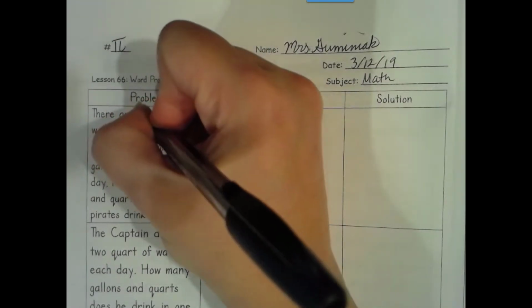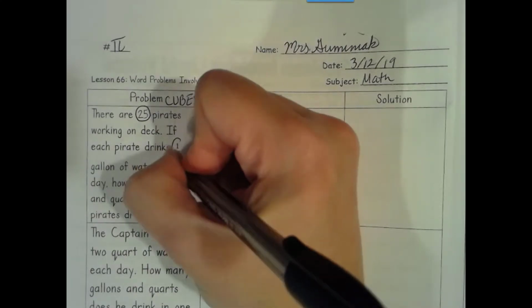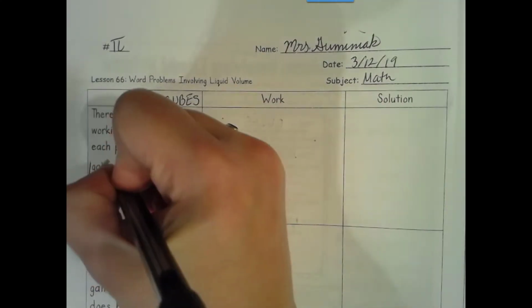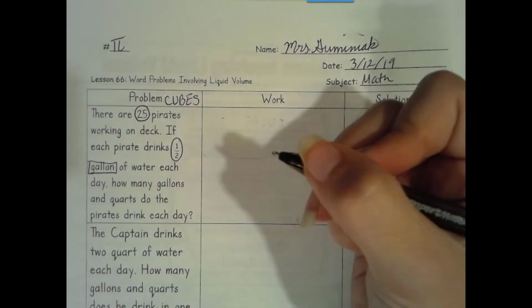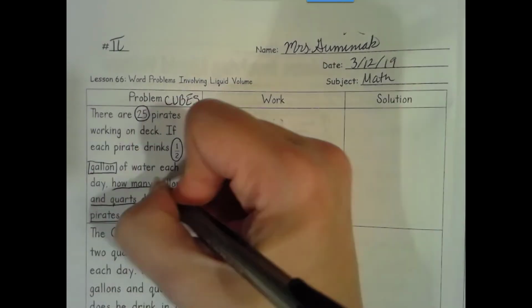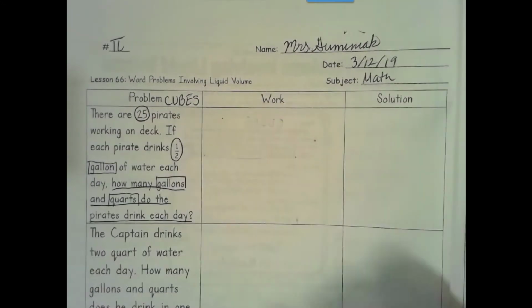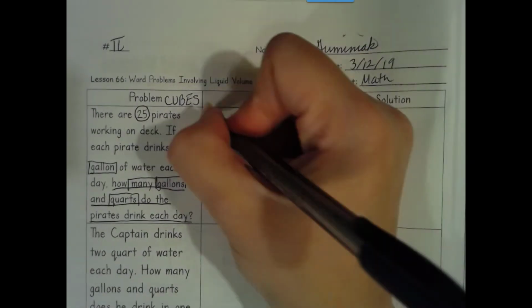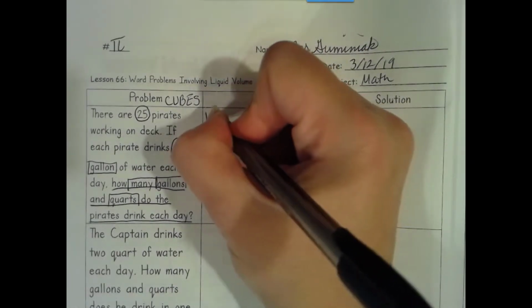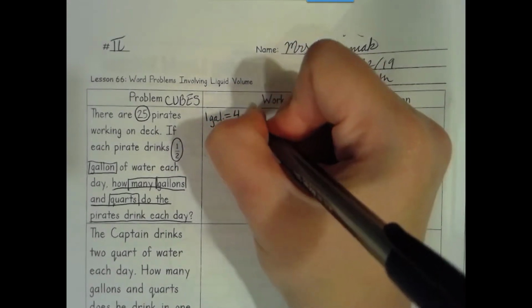There are 25 pirates working on deck. If each pirate drinks 1/2 gallon of water each day, how many gallons and quarts do the pirates drink each day? So we're looking at gallons and quarts, and we want to know our total. 1 gallon equals 4 quarts.